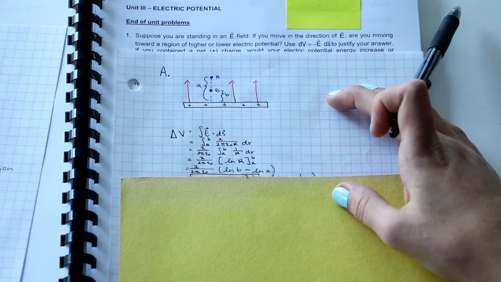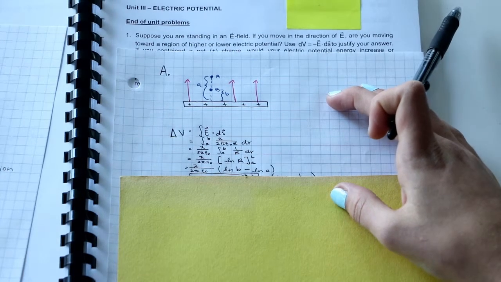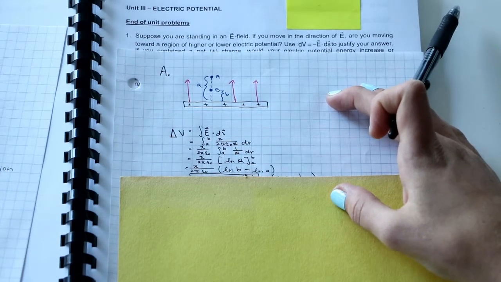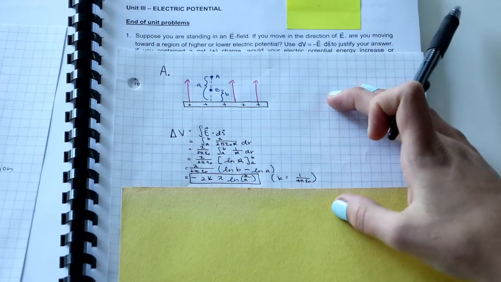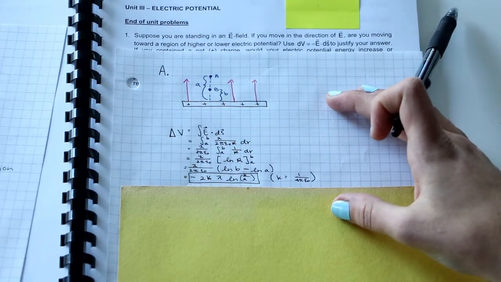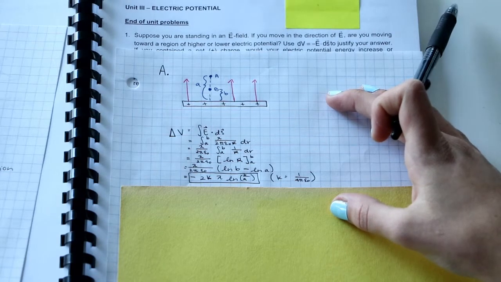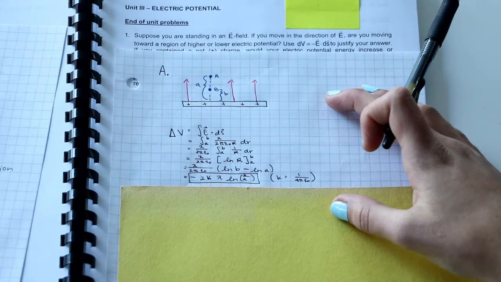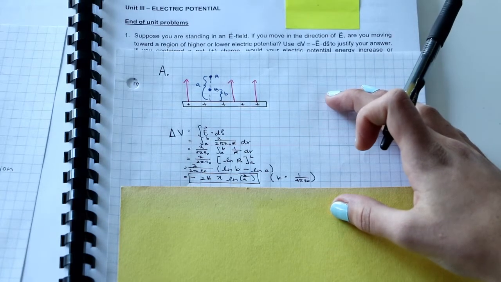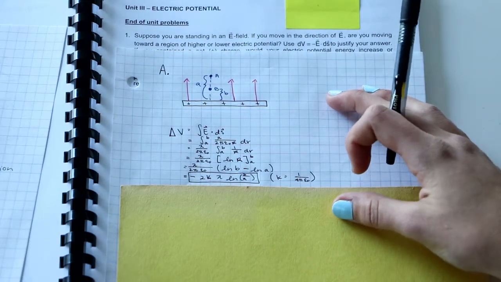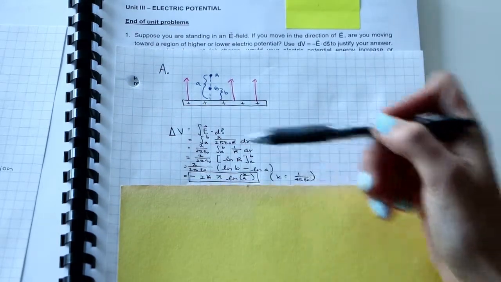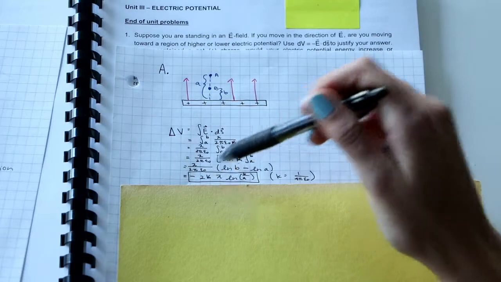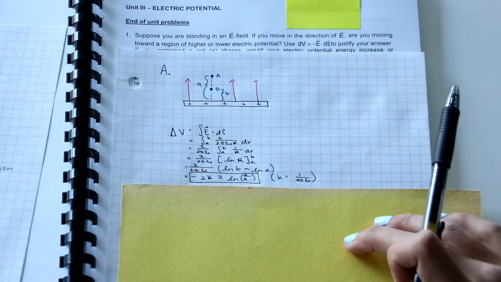Then you plug in A and B in your integral, and you end up getting negative 2k lambda ln of b over a, because ln of b minus ln of a is ln of b over a. It's a log rule. And we put k because k is 1 over 4 pi epsilon, so it has to be 2k in order for the 4 here and the 2 to cancel out. So it's 2k lambda ln of b over a.